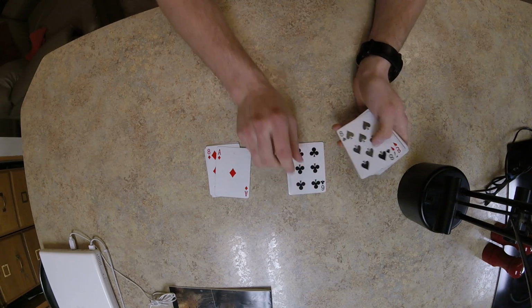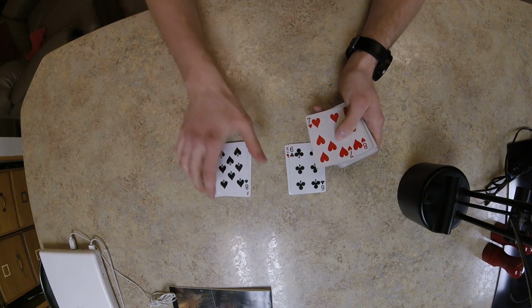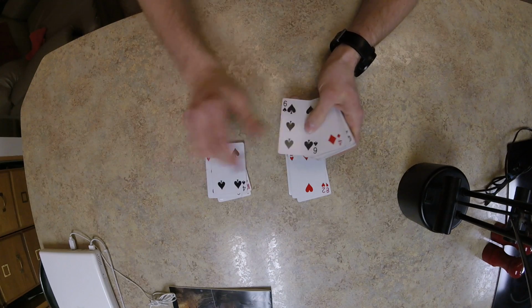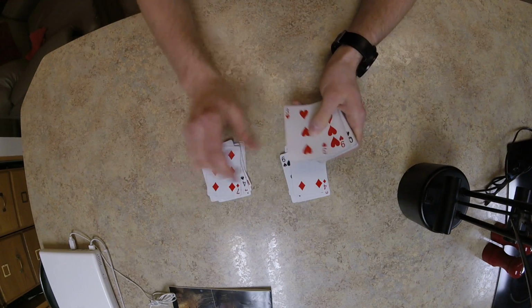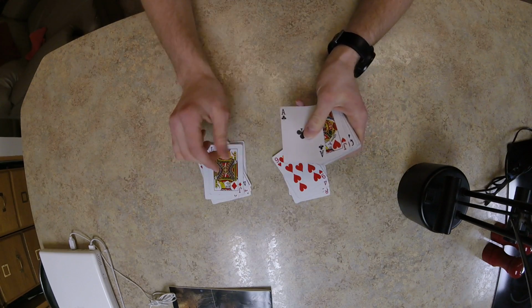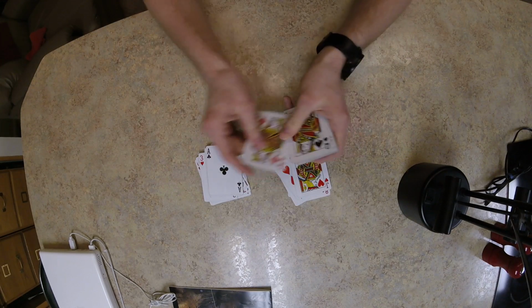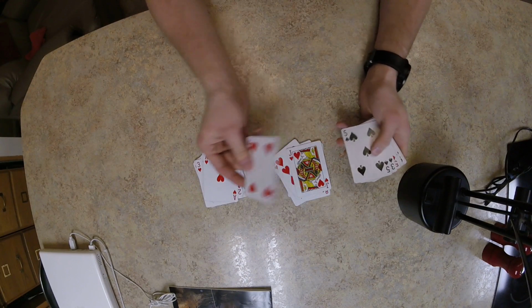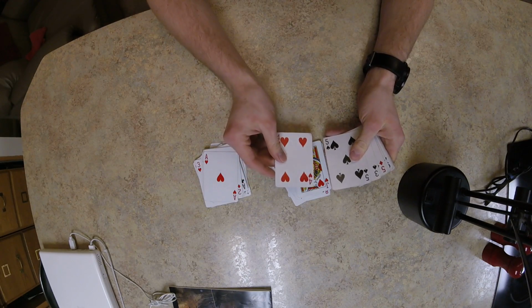Less than, greater than, greater than, less than, and so on. You get the idea. I'll just keep on going through this really quick.